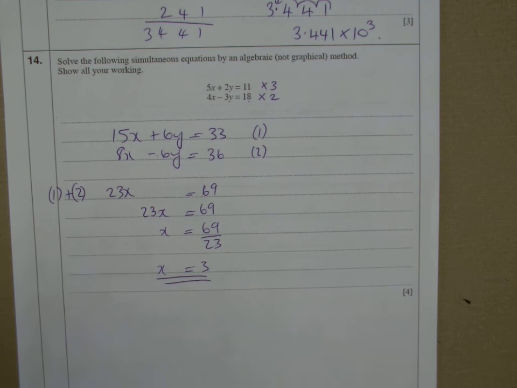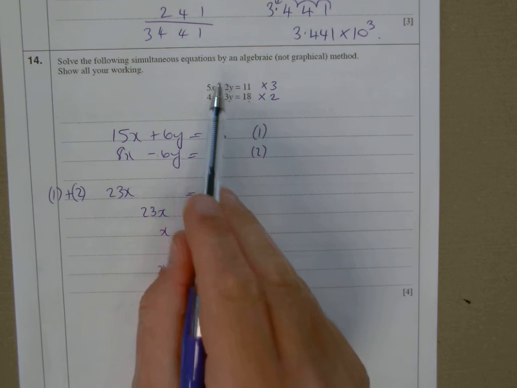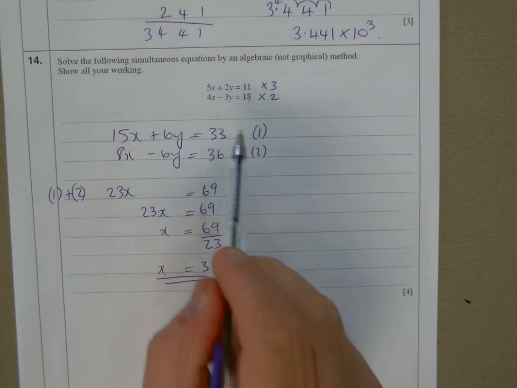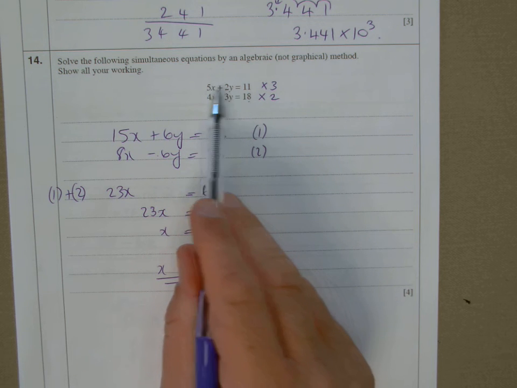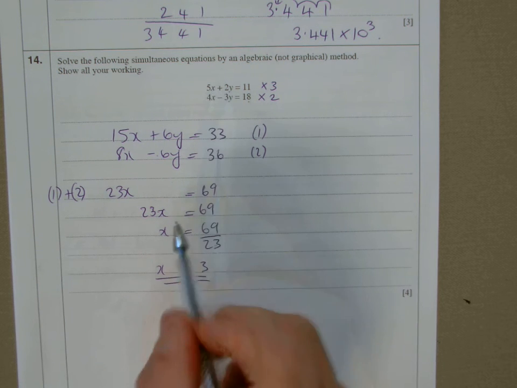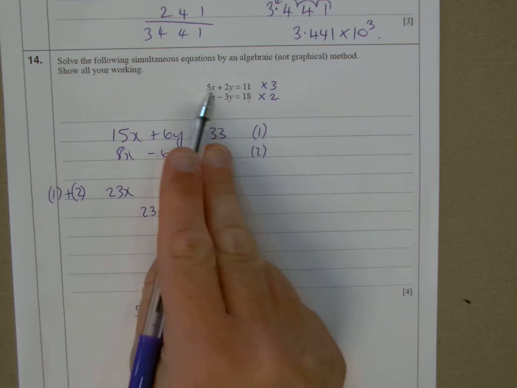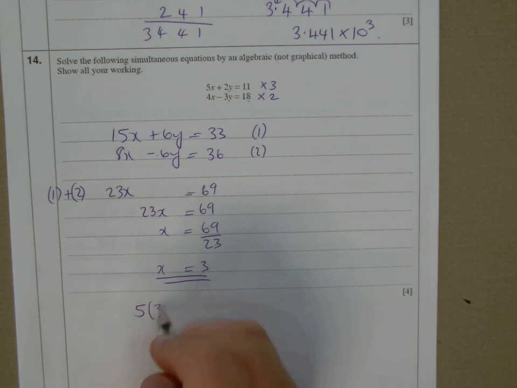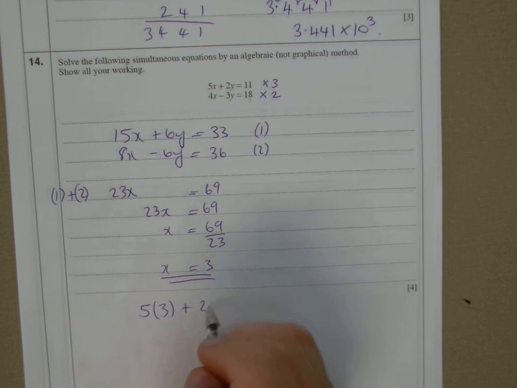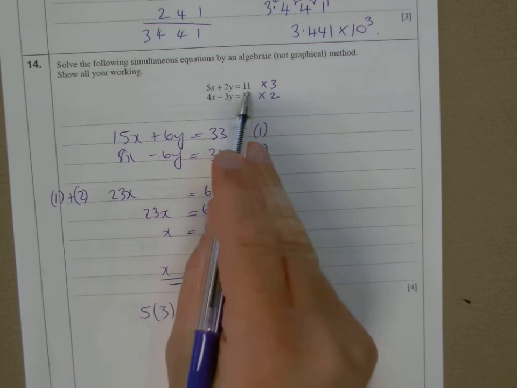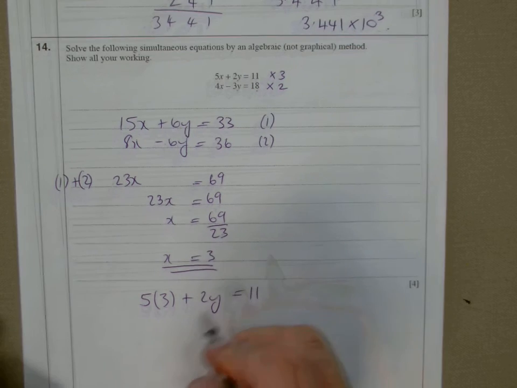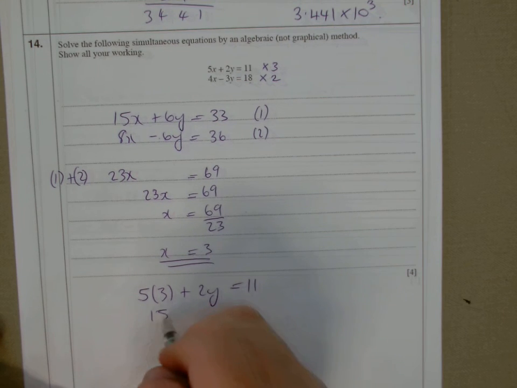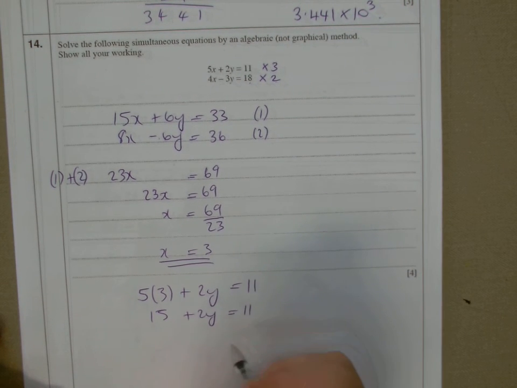Now to get y, all I need to do is substitute this value of x into any one of these equations. It doesn't matter which one. So maybe I'll put it into the top one. Notice there's 5x, well, 5 times x, that's what that means, isn't it? So I'm going to do 5 times 3, because that's what x has become, plus 2y equals 11. So 5 times 3 is 15, plus 2y is equal to 11.